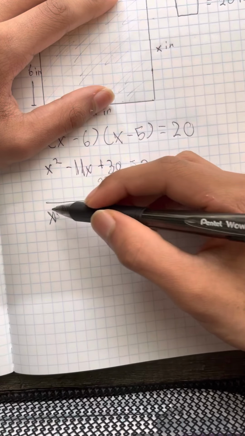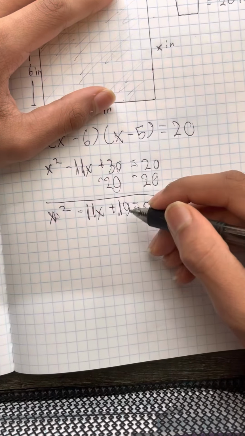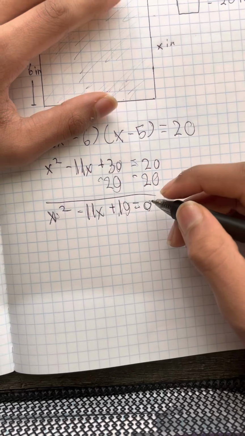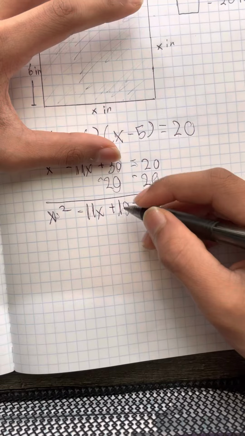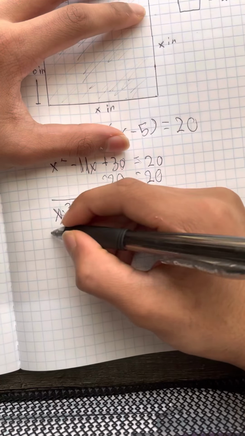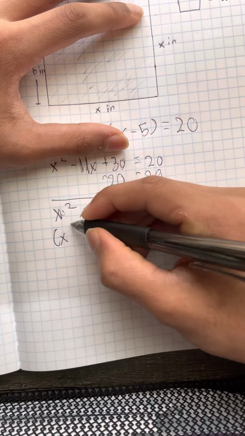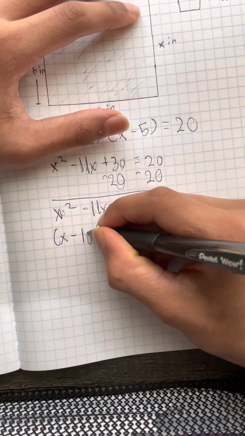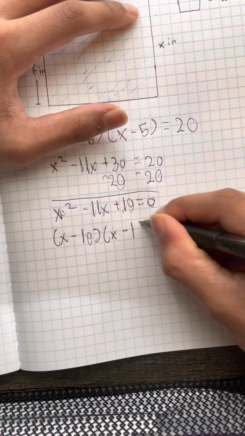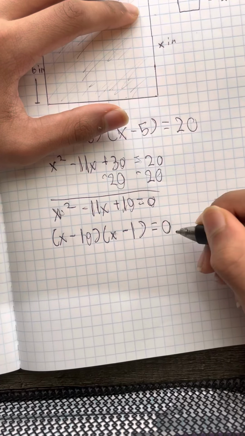Here a is equal to 1. So what are the factors of 10 that add up to 11? We could do negative 10 and negative 1, that add up to negative 11. So we can skip a few steps and write x minus 10 times x minus 1 equals 0.